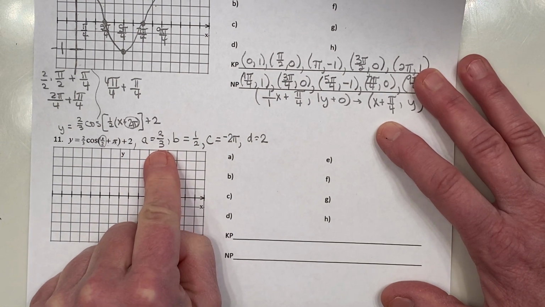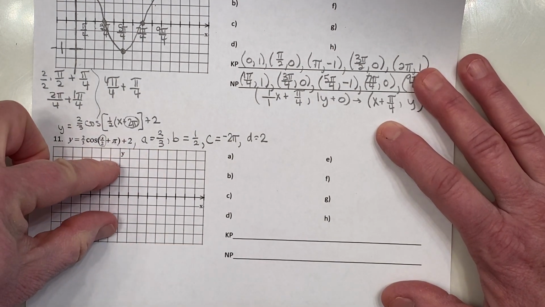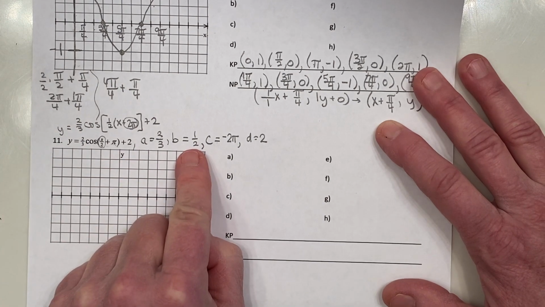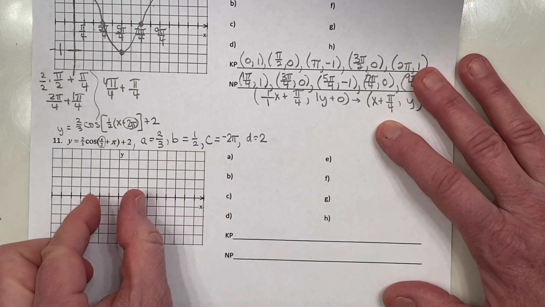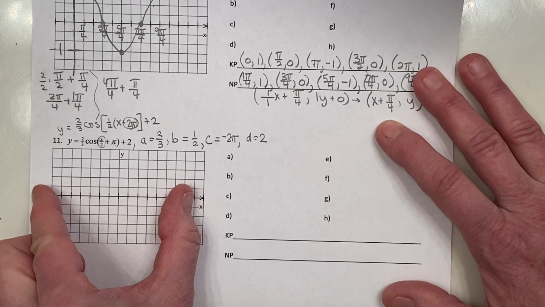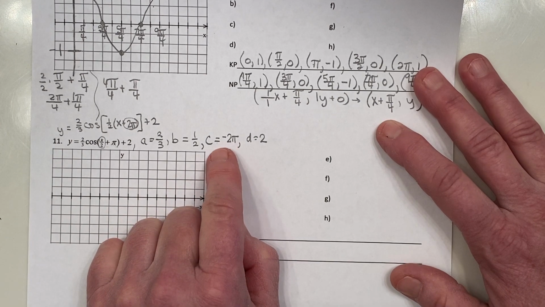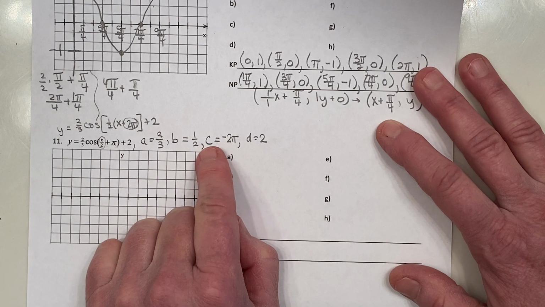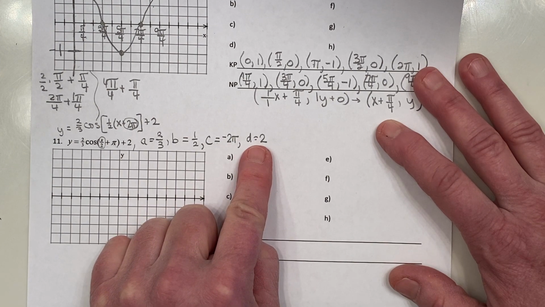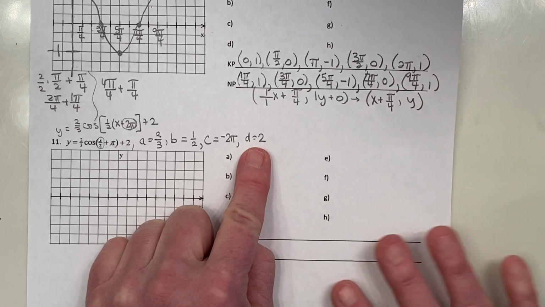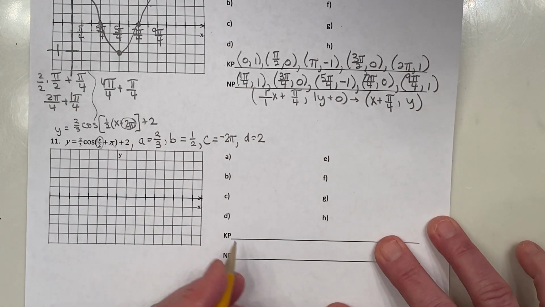So vertical shrink, we won't go as high as 1 and low as -1. Horizontal stretch, because our period's going to be wider, longer. We're going to shift to the right, or excuse me, left 2 pi, it looks like. Yeah, left 2 pi, wow. And then up 2. Ooh. All right, let's see what happens.